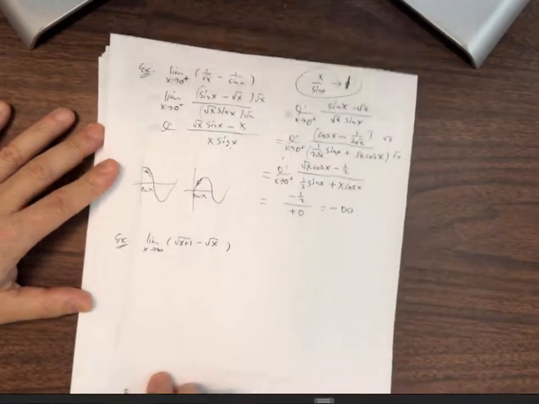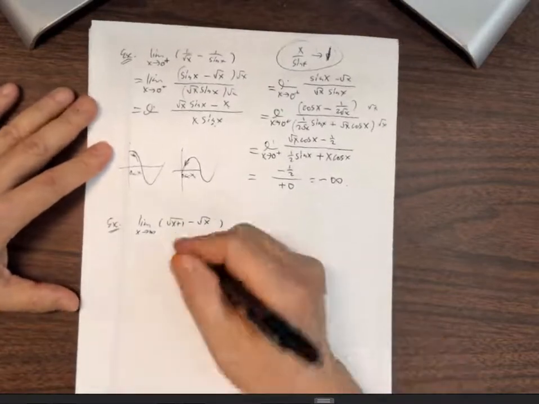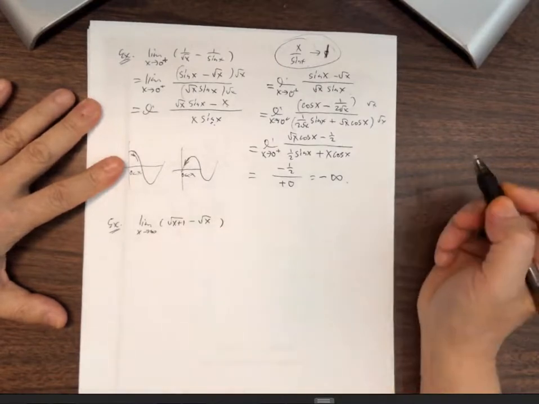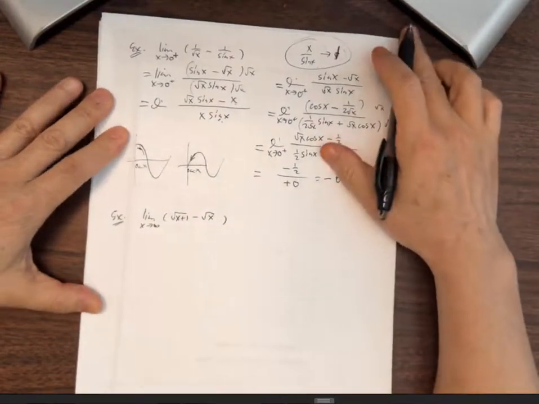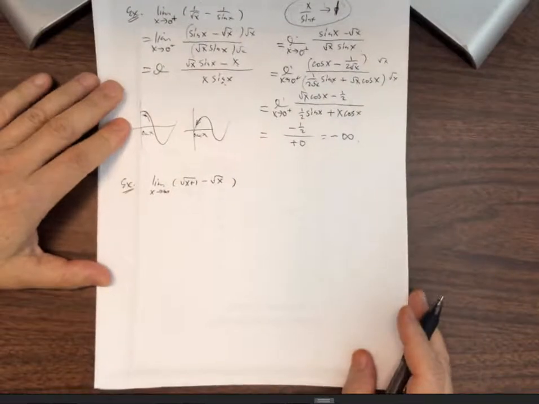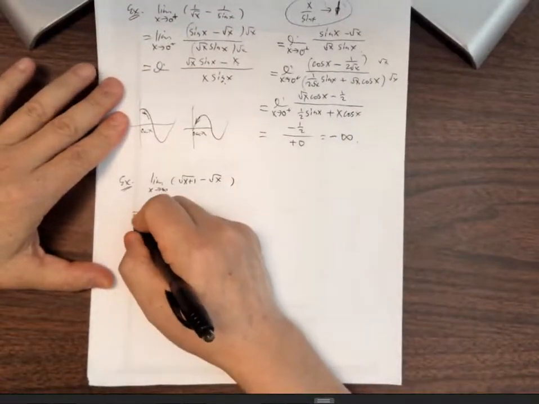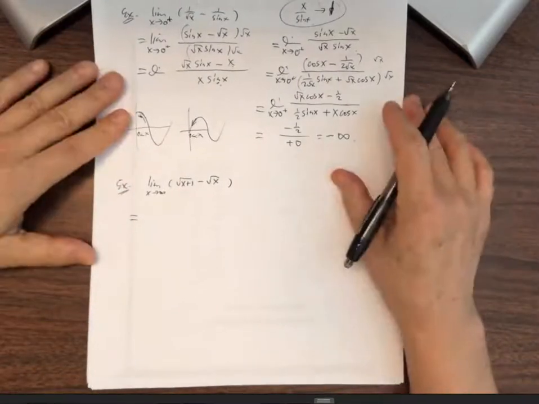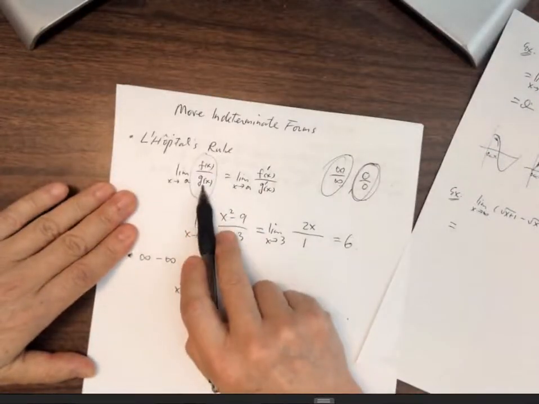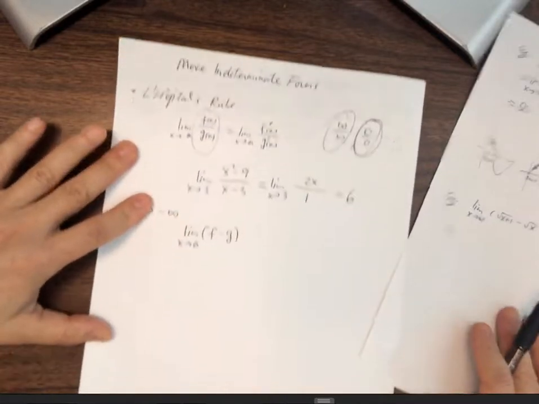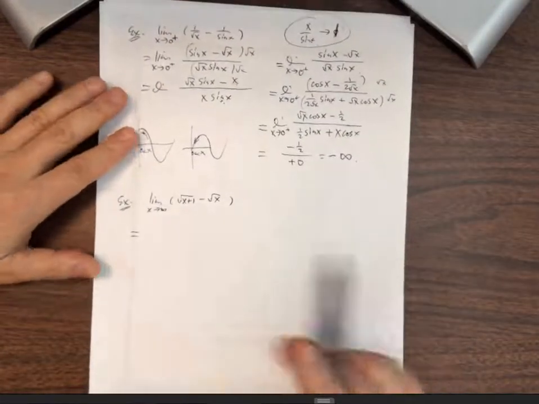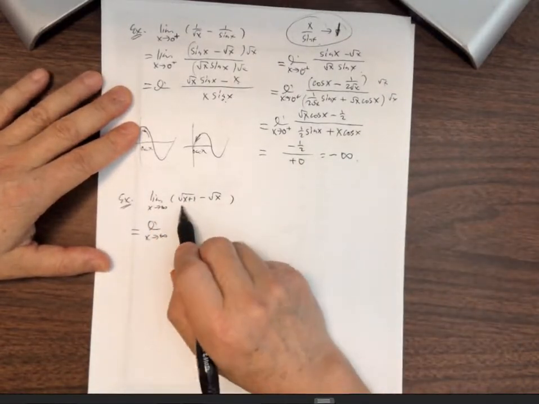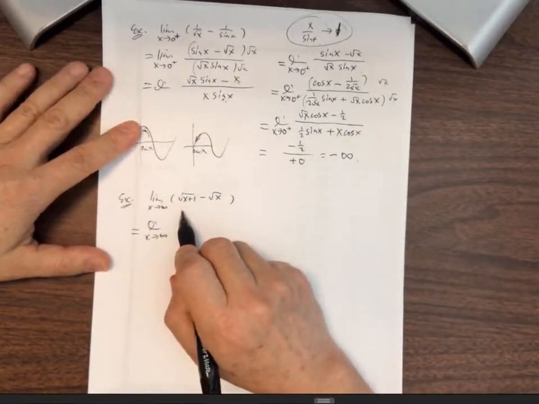Now, rarely you see also infinity minus infinity without a fraction present. What do you do? Well, you just have to come up with a fraction, because if you don't have a fraction, you cannot apply L'Hopital's rule, right? So what do you do? In this problem, we can rationalize.